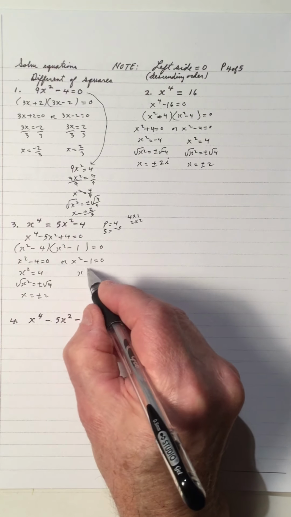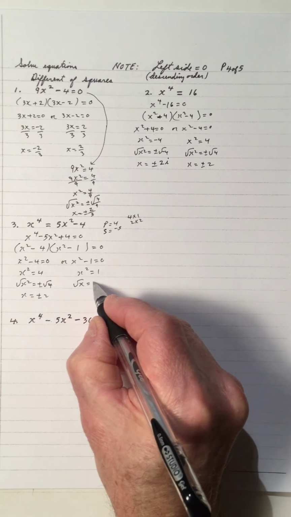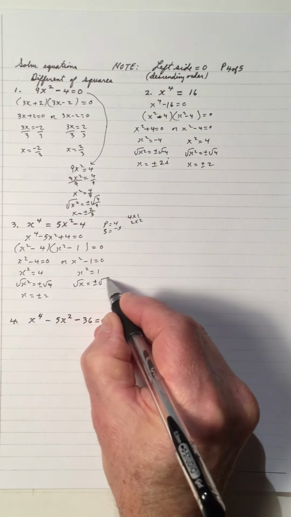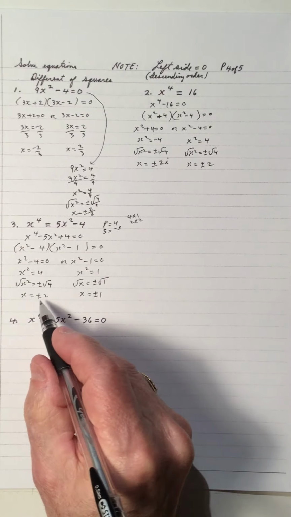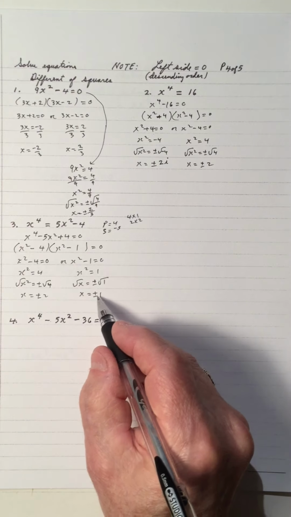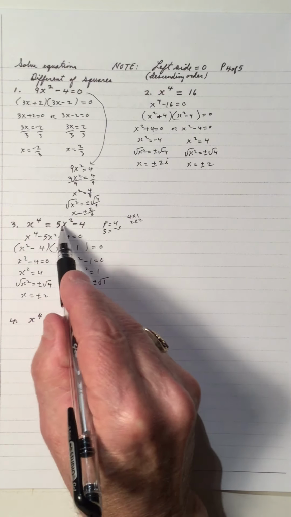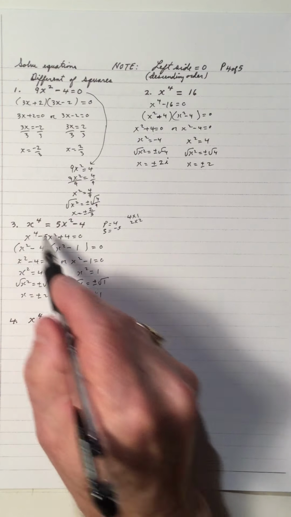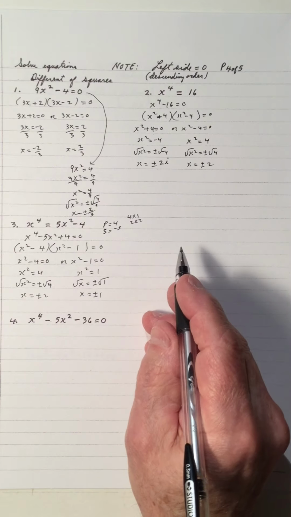Now I could factor, but if you do it like this very quickly, this is plus or minus the square root of 1, plus or minus 1. So the roots are plus or minus 2, plus or minus 1. If you take 2 and substitute the value of x, both sides will be the same. If you put -2 in the place of x, both sides will be the same. So there's 4 roots.